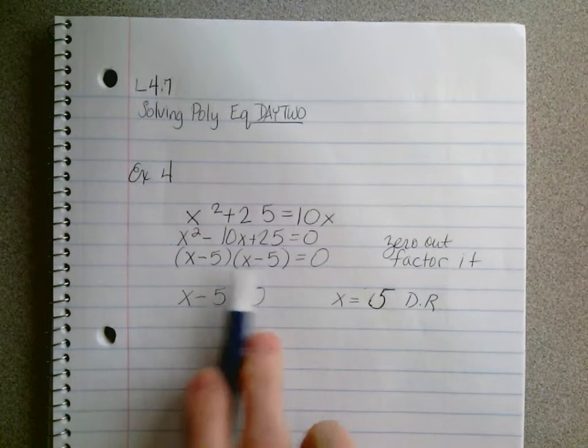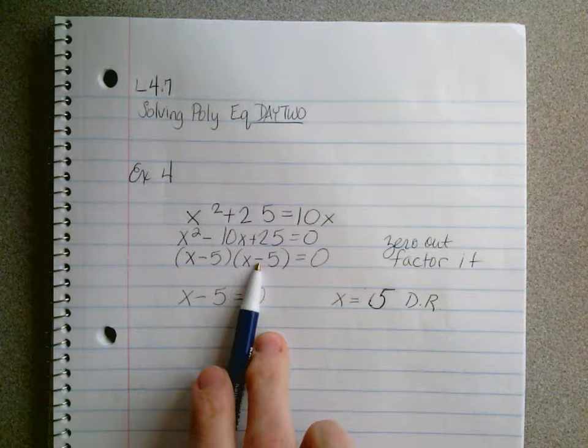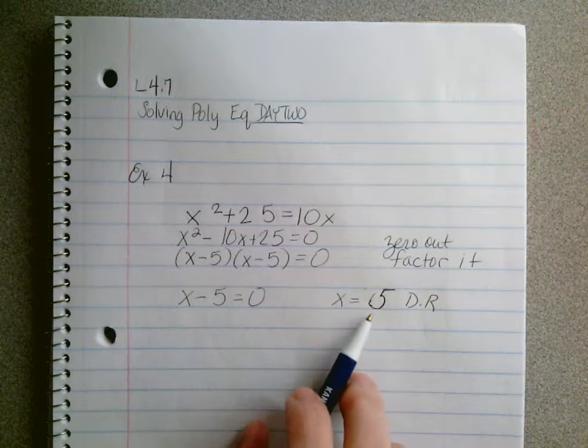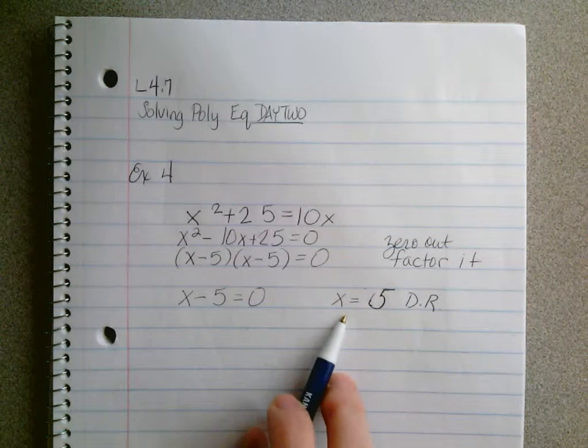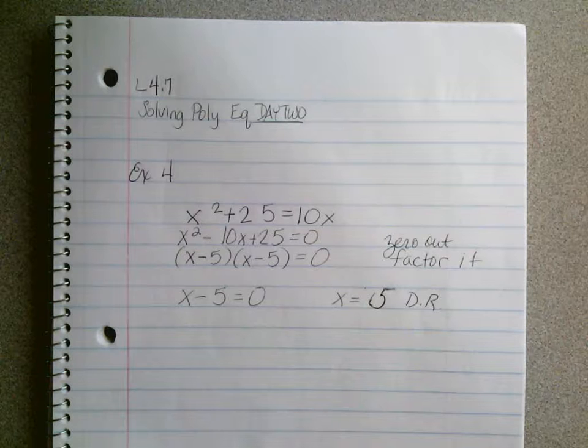Why? Because it satisfies 2, okay? 5 is the 0, okay? We have just found that 5 is the 0, okay? Which leads me to example 4.